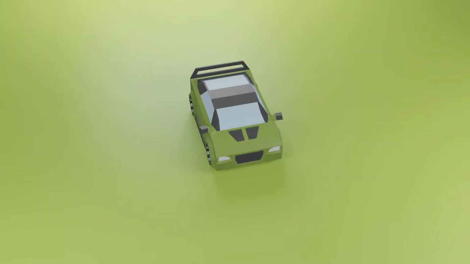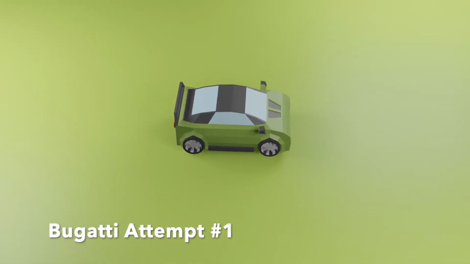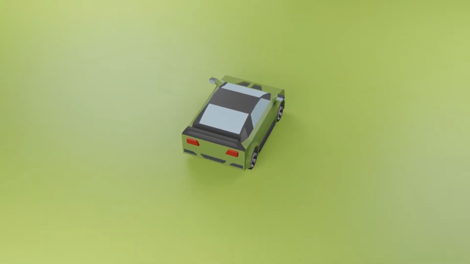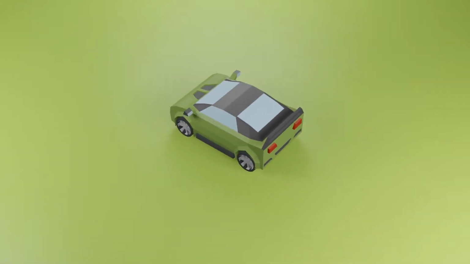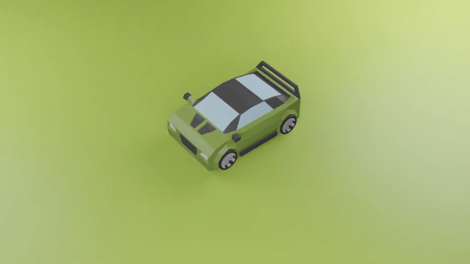So I got into Blender and I modeled something that turned out to be a weird blend between a Bugatti Chiron and a Bugatti Bolide, and I didn't like it at all. I made it green. I couldn't figure out how to give it the iconic Bugatti curve that it has, and I just scrapped it. And then I still wanted to see what it would have been like if I was able to 3D model a Bugatti.